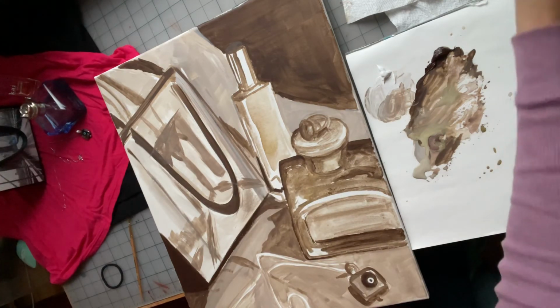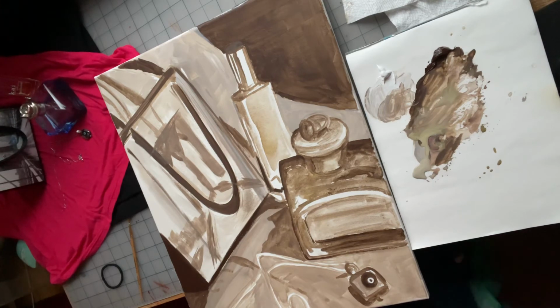Okay. It's always good to step back from your painting and look at the still life, look at your painting. This is not a finished grisaille painting, but like I said, the light is going away and I need the light in order to paint. So I'm going to paint some more tomorrow.